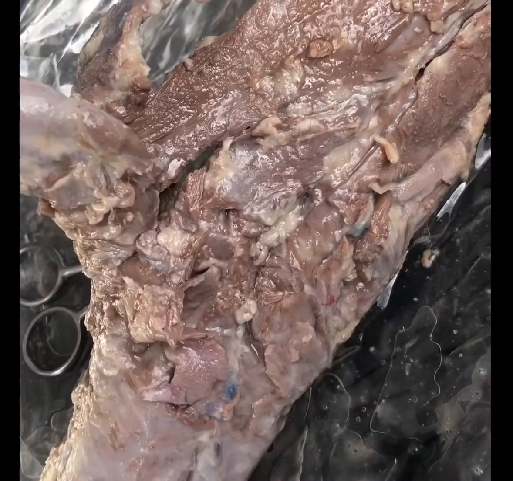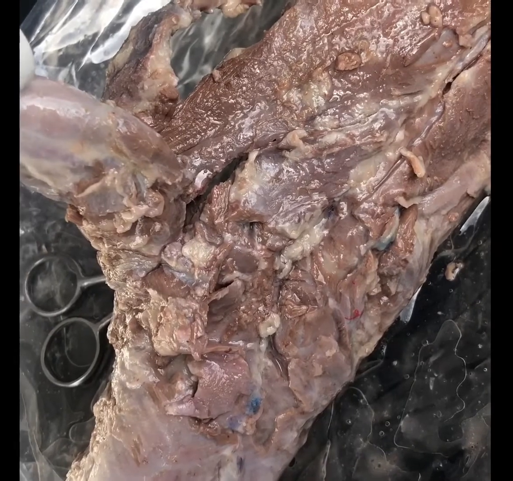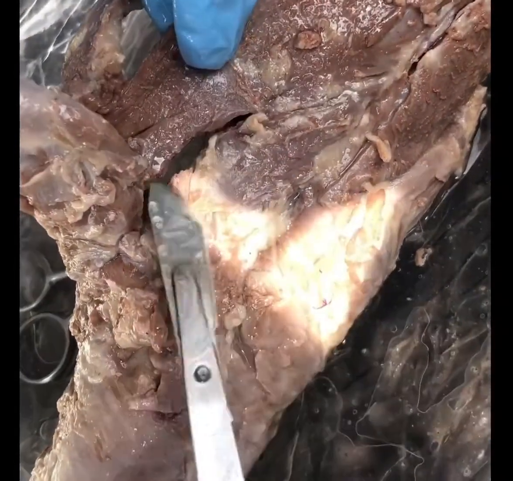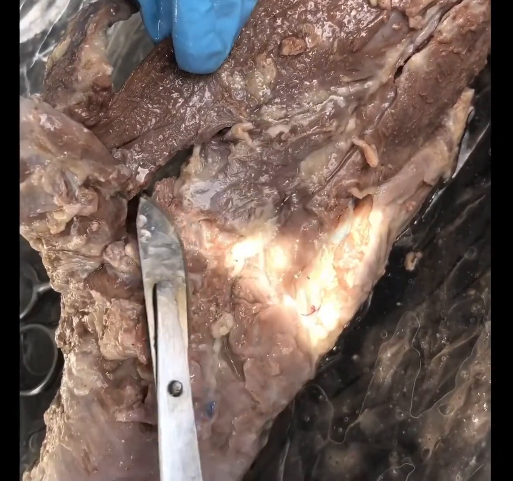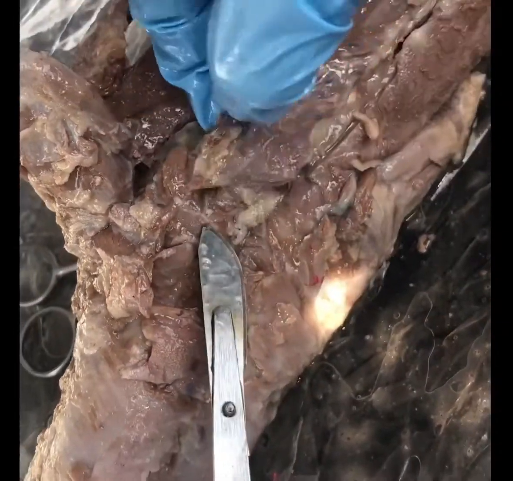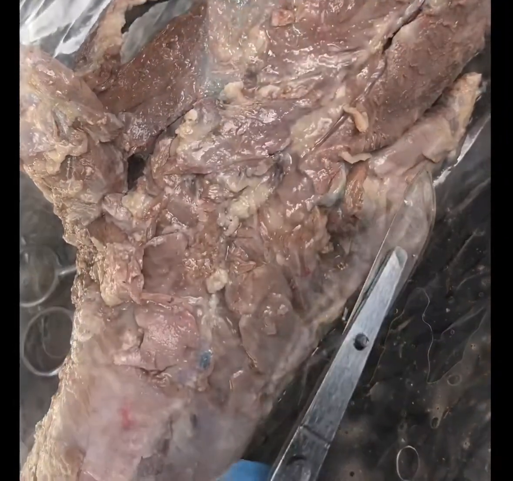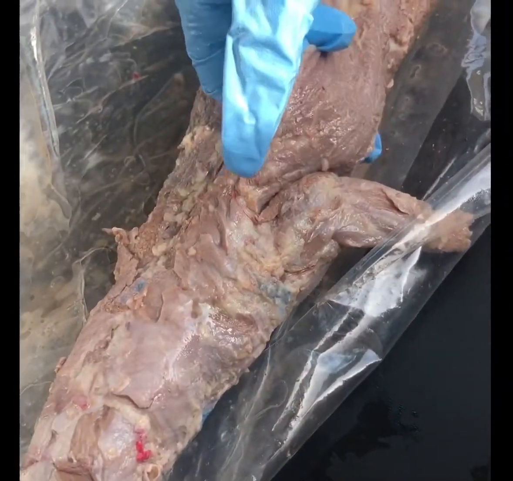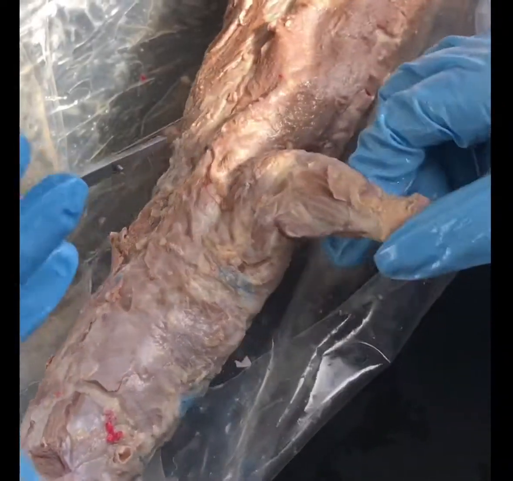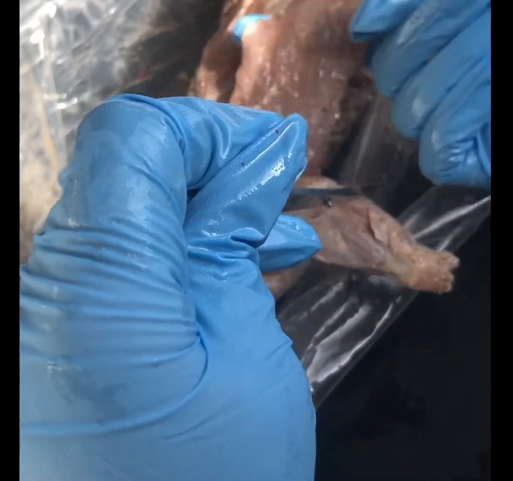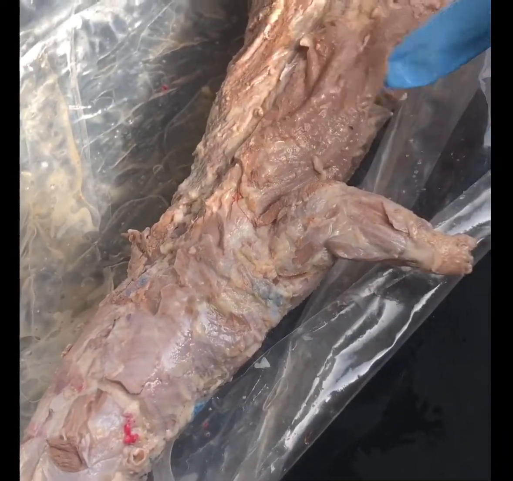Okay, the teres major adducts and medially rotates the arm, so it's gonna be this muscle right here. It goes like this. It's gonna be this right here. This muscle right here. Alright, this is the latissimus dorsi, which is basically the muscle that covers the back, like the side of the ribs area, this right here.